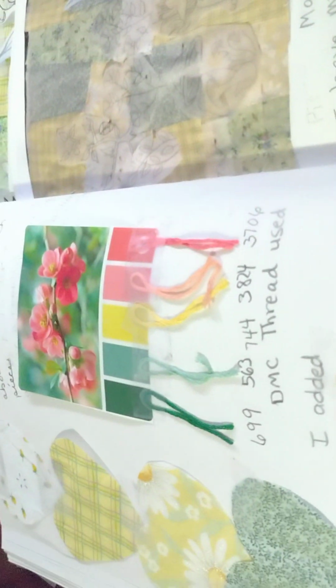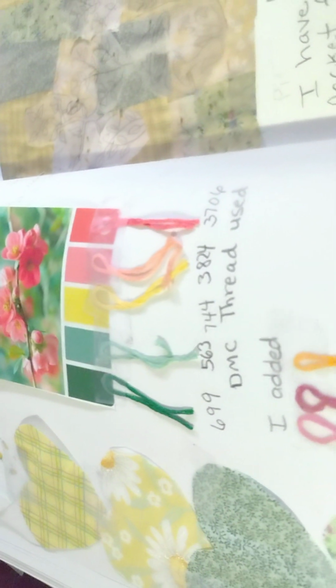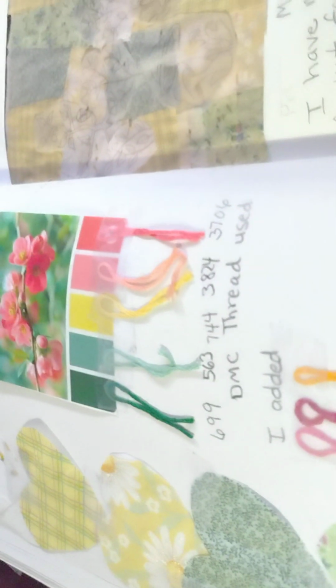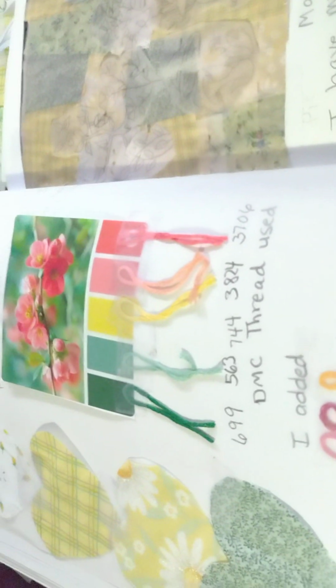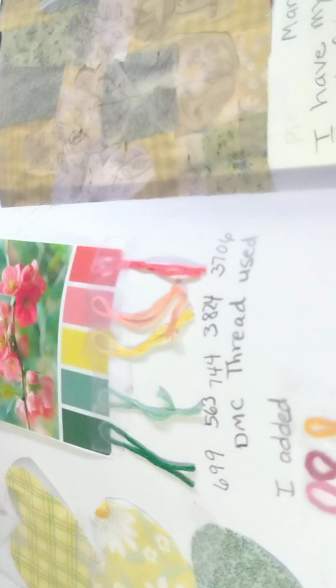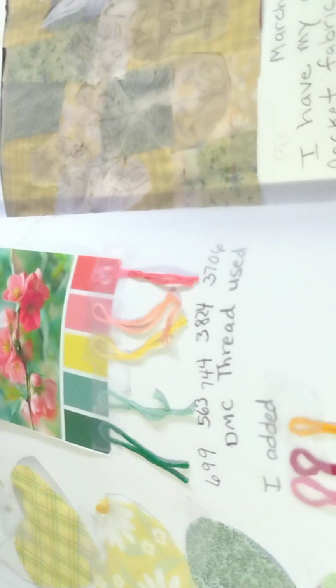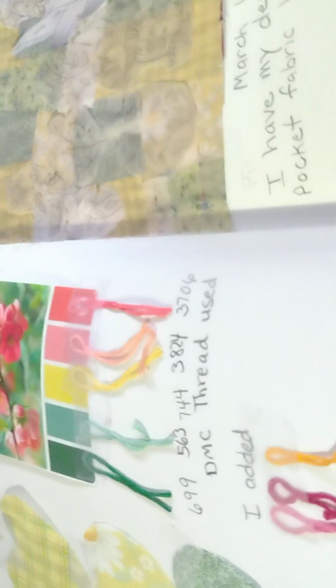Well, I hope you've enjoyed this video, and the next video will be about picking stitches for our design. I use lots of different stitches. I enjoy doing the different stitches, and I also use different threads too. So we'll get through to that further down in the video.